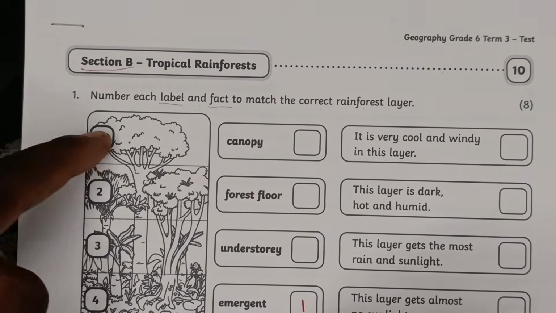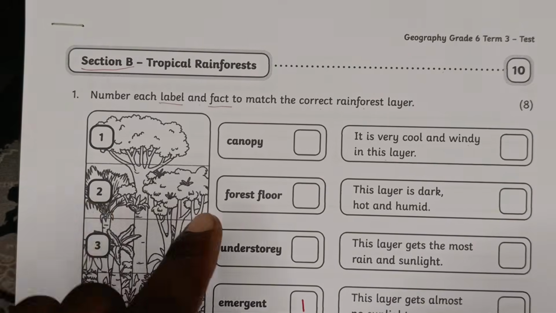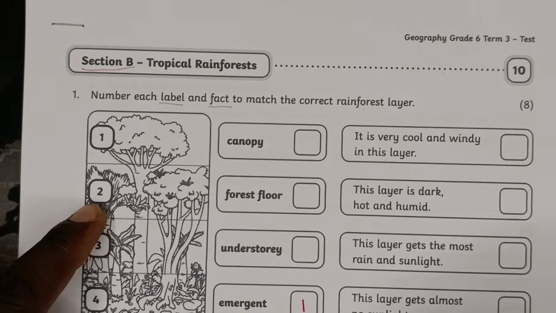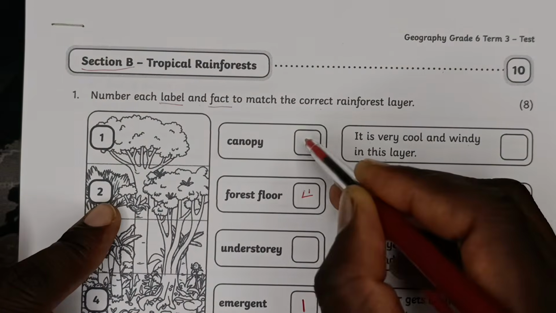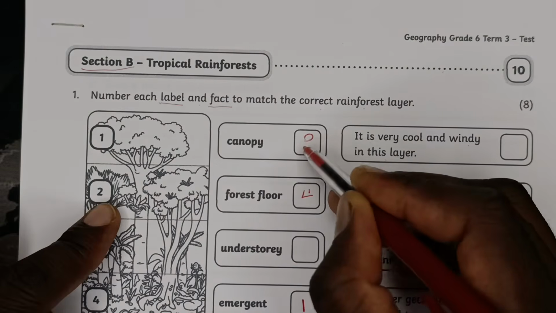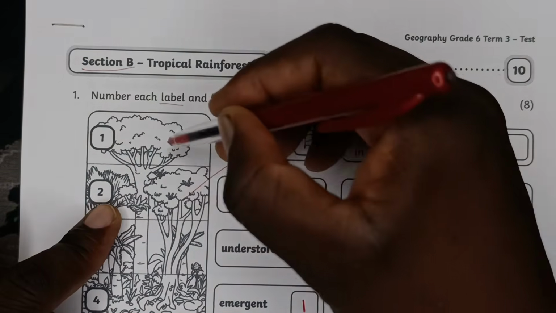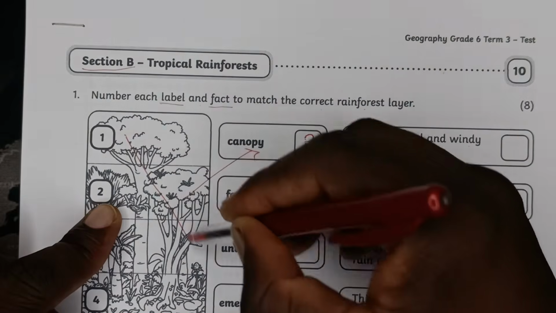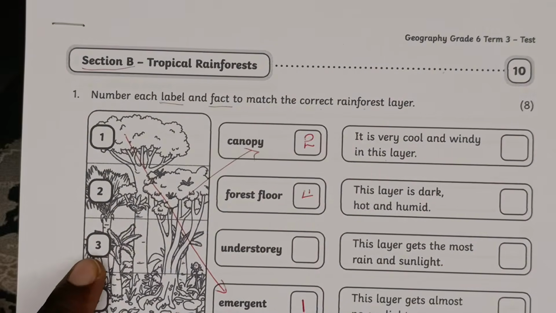So this layer is emergent. Then what is 2? So 2 is canopy. So this one is canopy. And this one we said it's emergent. So 3.